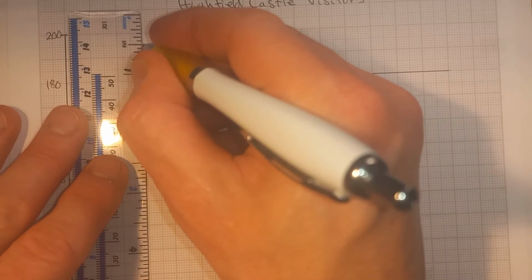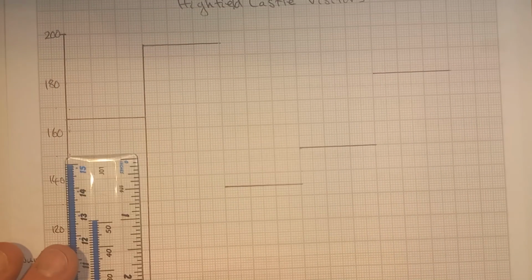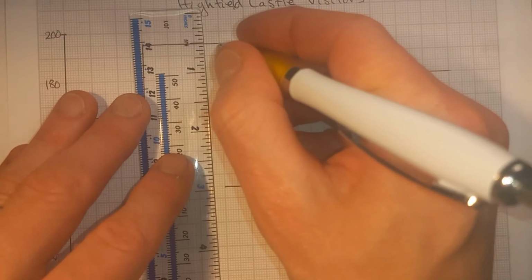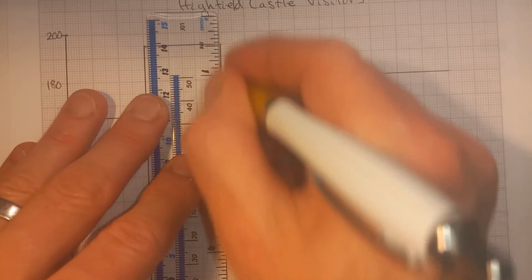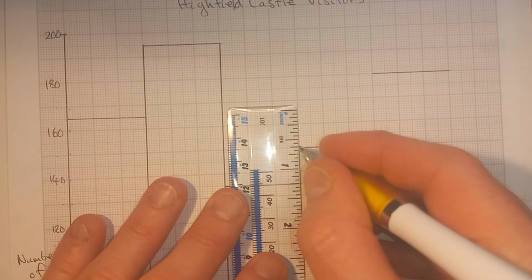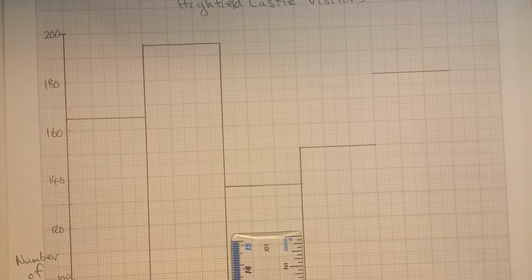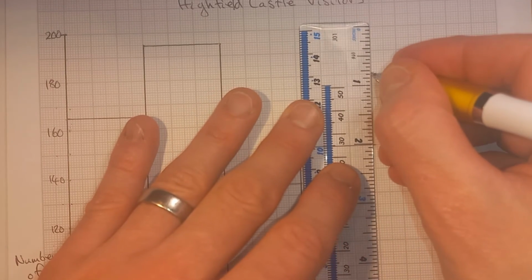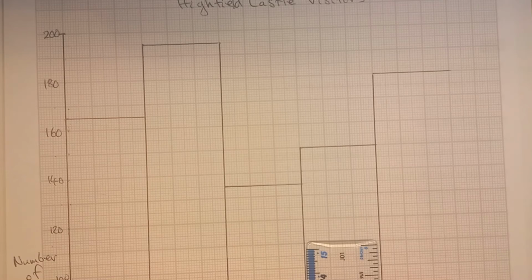And now I can draw nice straight lines all the way down. You don't have to have your bars touching, but I just think it's more work to have them not touching because you've got to draw more lines. So I would say for ease and simplicity, have your bars touching.